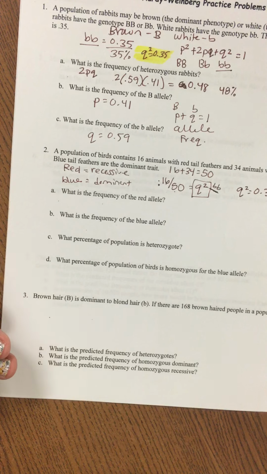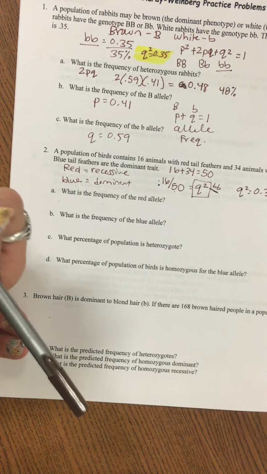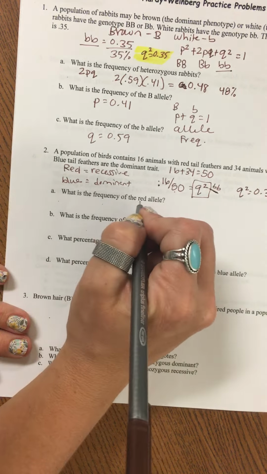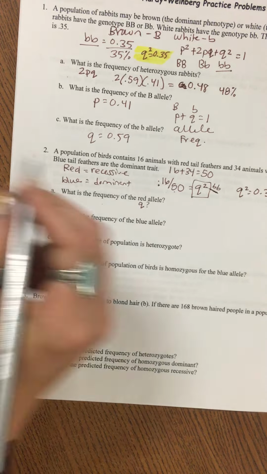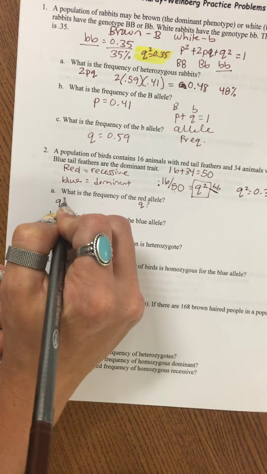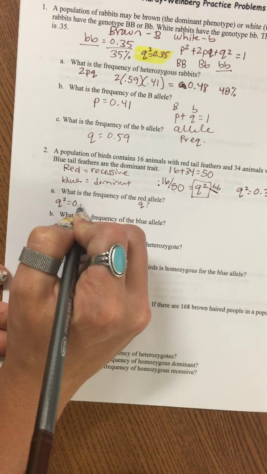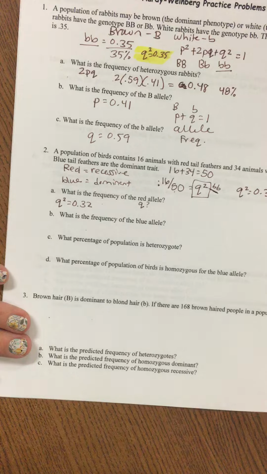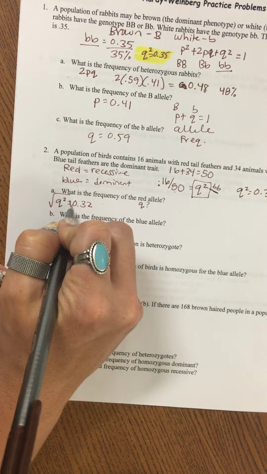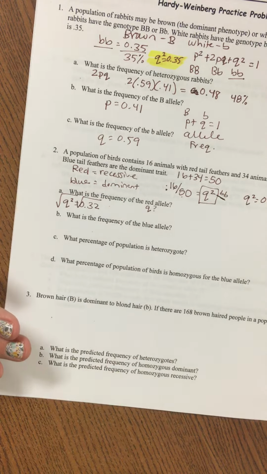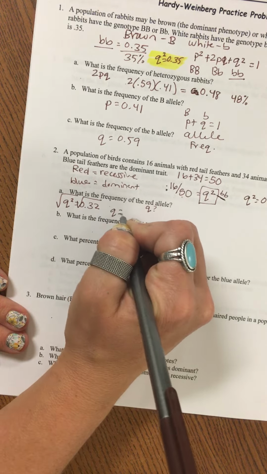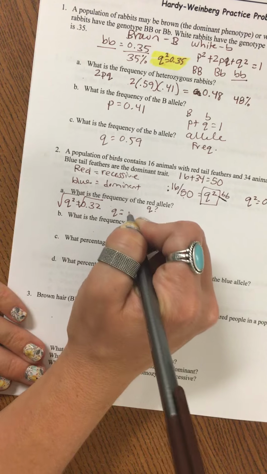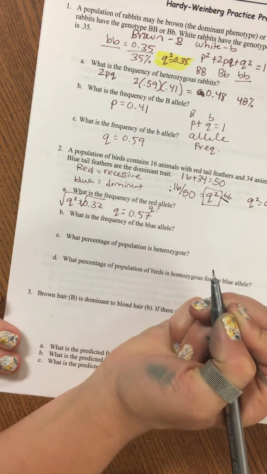So part A asks us, what is the frequency of the red allele? Well, the red allele is recessive, so that's asking for q. And so I'm just going to take the square root of q squared. Q squared was 0.32. So I take the square root of both of these. I get that q is equal to 0.57.